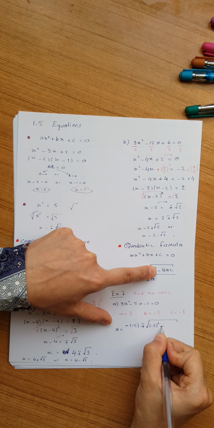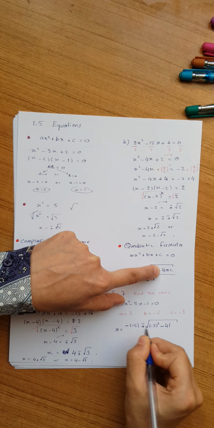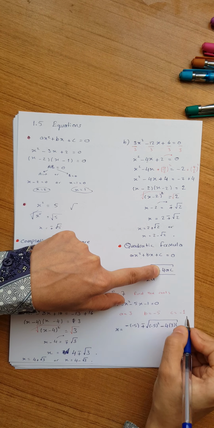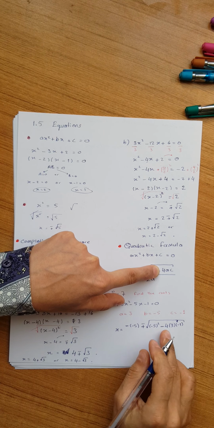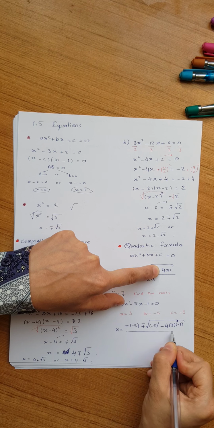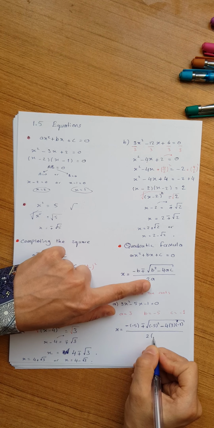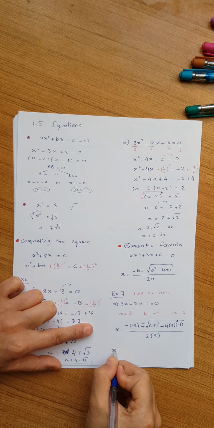Then minus 4 multiplied by a, a is 3, multiplied by c, that's minus 1. That one is the numerator of the quadratic formula, and the denominator is 2 multiplied by a, which is 3. So now let's simplify this one.